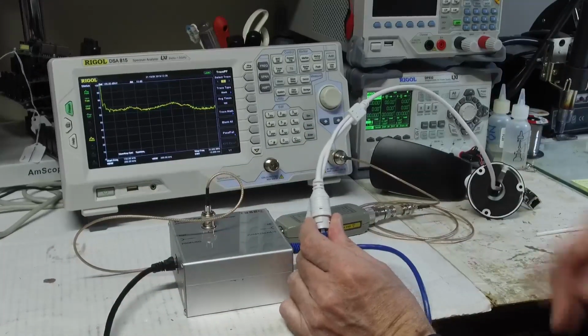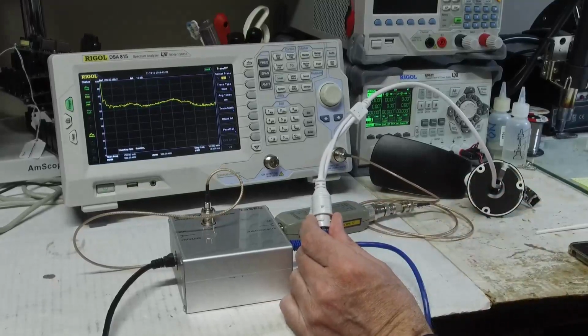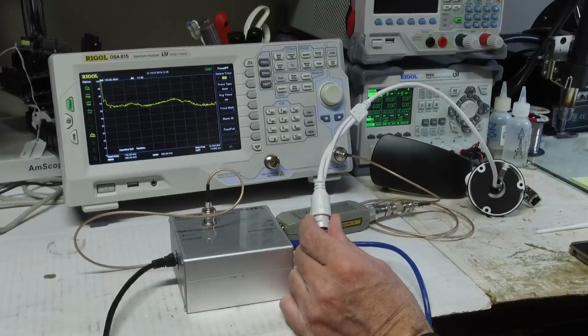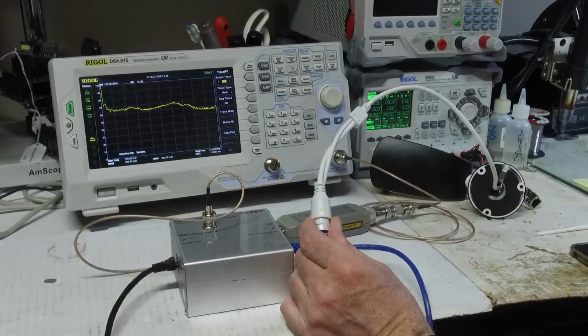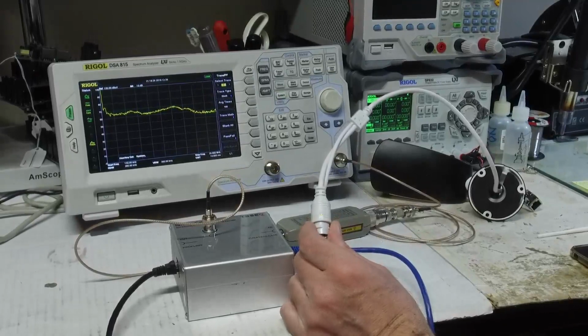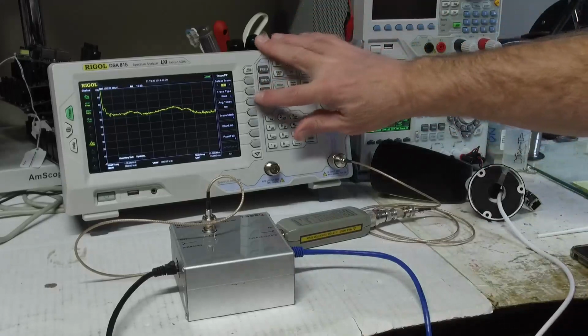We're waiting for this LED to turn green and then start blinking. Okay, the camera is powered. There we go. Now it's communicating. I'll do another capture.